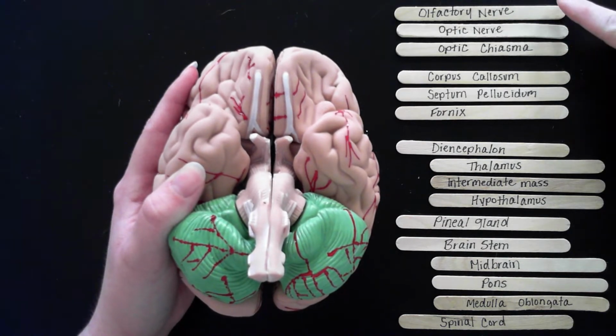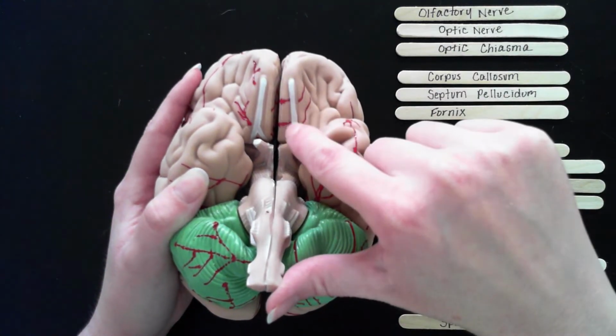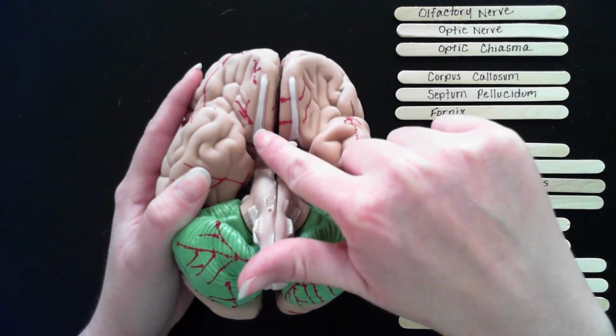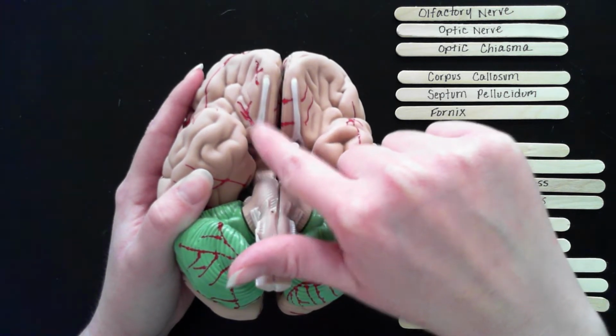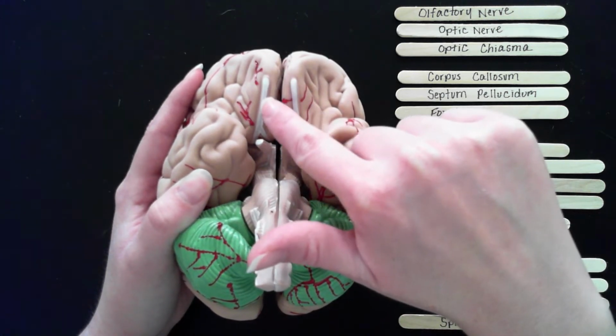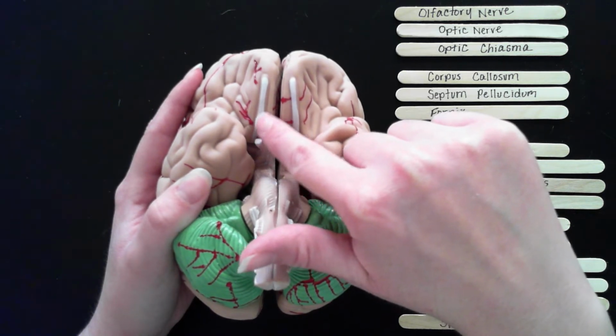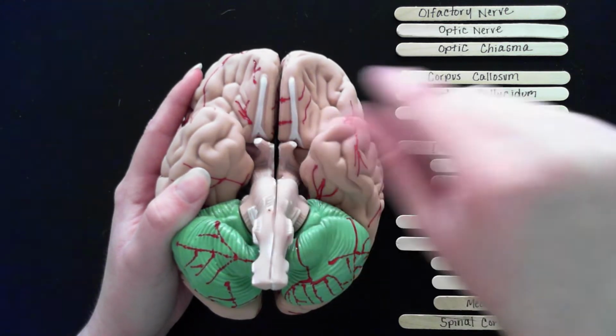So let's start with our olfactory nerve. We have these 2 parallel lines, these white lines here. These are our olfactory nerves. And so this is going to be our nerve input responsible for your sense of smell.